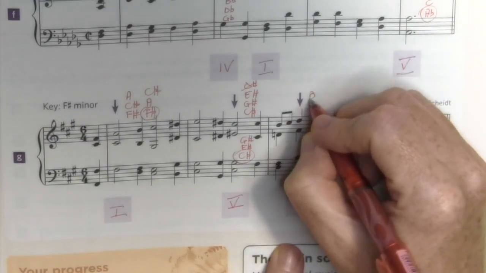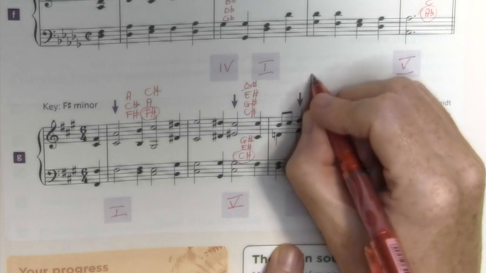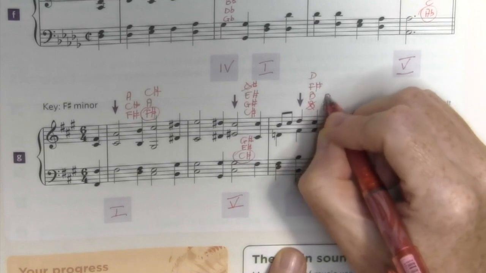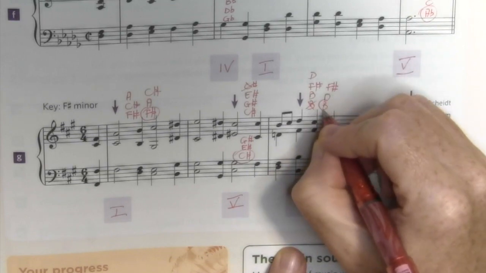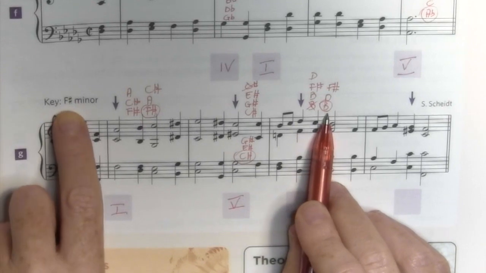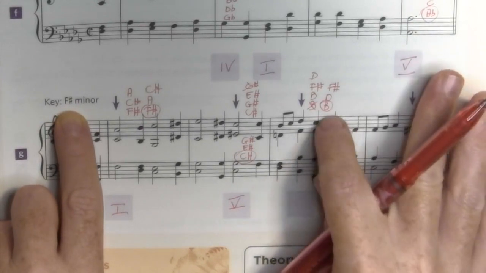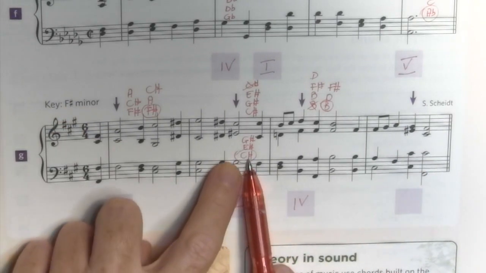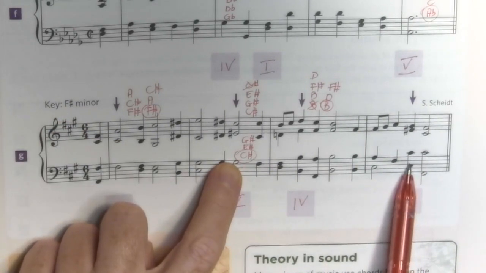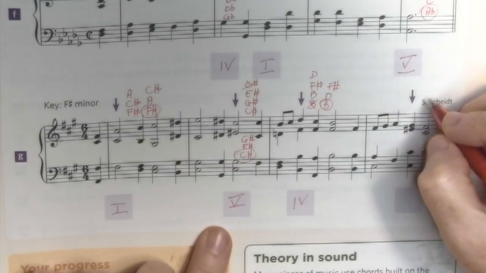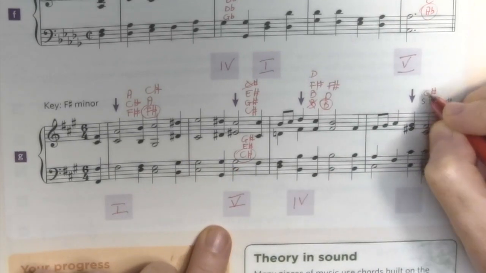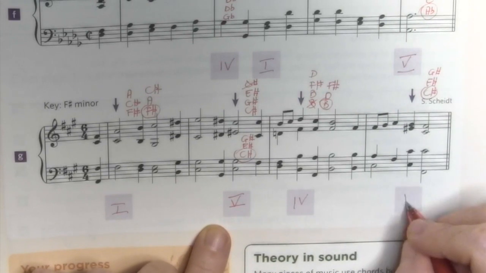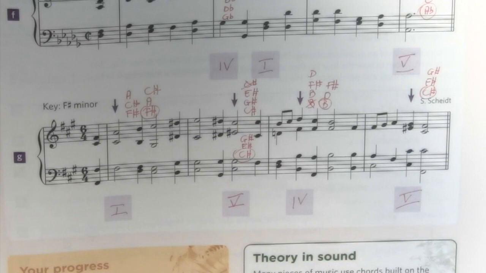Penultimate, B, F sharp, D. In order, they are Si, Do, Re, Mi, Fa. That's a B minor chord. That for F sharp minor is Fa, Sol, La, Si, the 4th degree. Now, if we find the same notes as here, it's the 5th degree. C sharp, doubled, E sharp, and G sharp. And here they are. That's the 5th degree, 5.